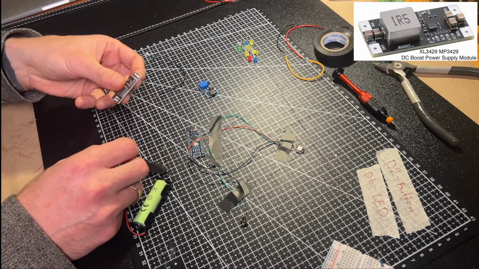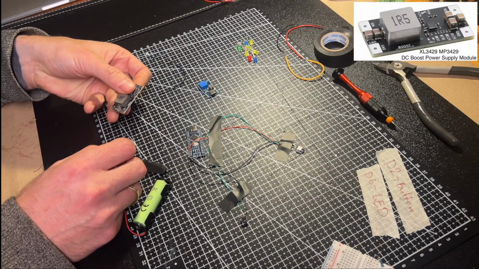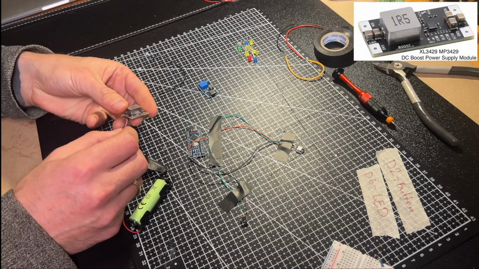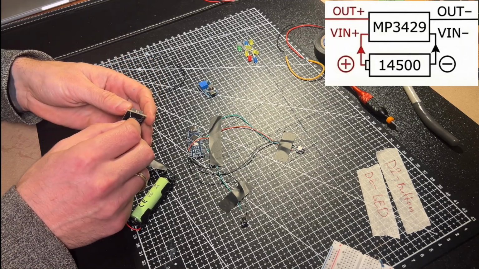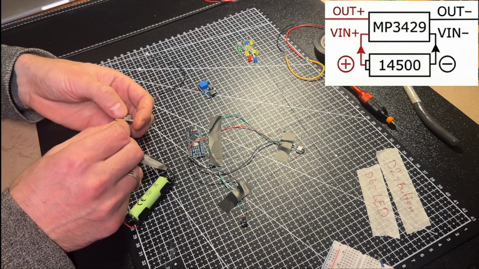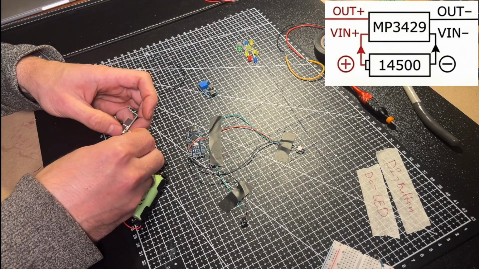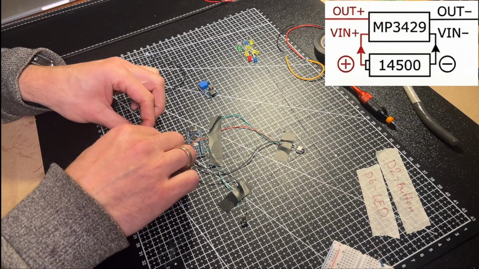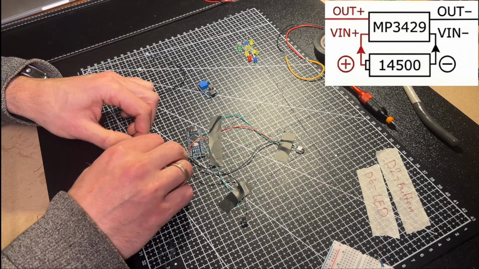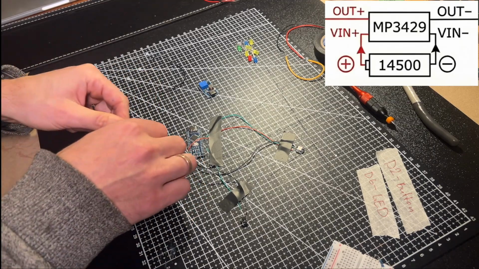You're just finding the V in, this is the voltage in. The cable one, ground, put the cable two. That's easy.